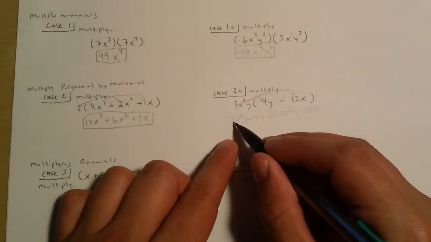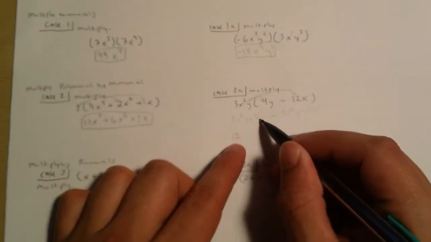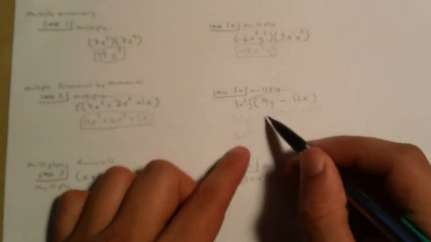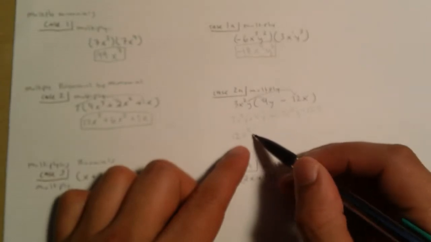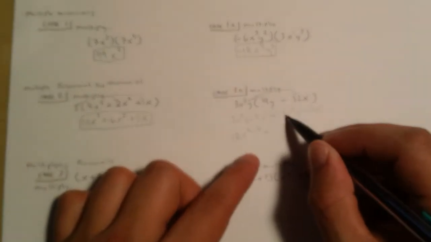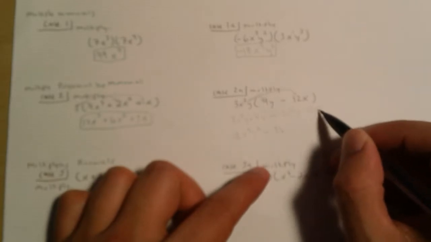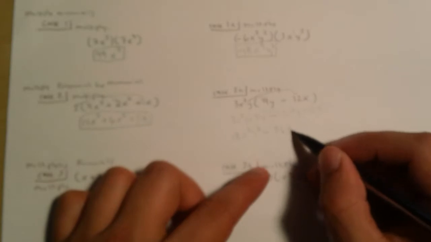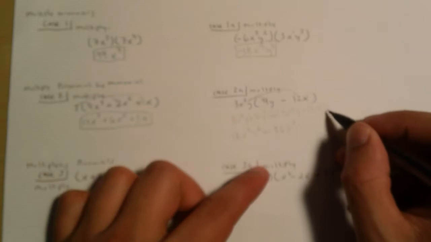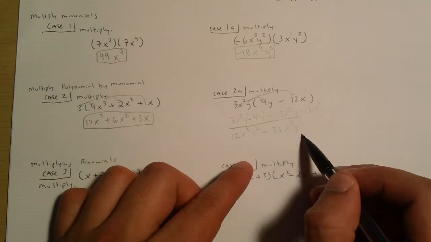So right here we have 3 times 4, 12. There's no x squared over here, so it just comes along for the ride. y to the 1st power times y to the 1st power gives us y squared. Minus. In our second term, we have 3 times 12, which is 36. x squared times x to the 1st power will be x to the 3rd power. And we don't have a y over here, so it just comes along for the ride. And that will be our final answer.